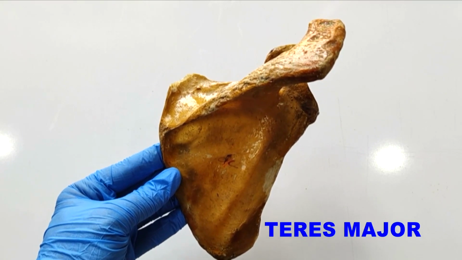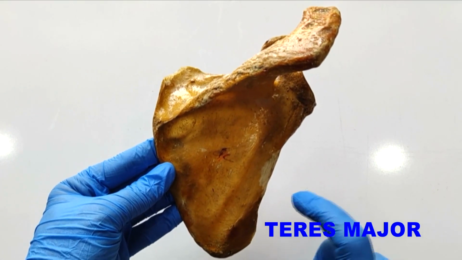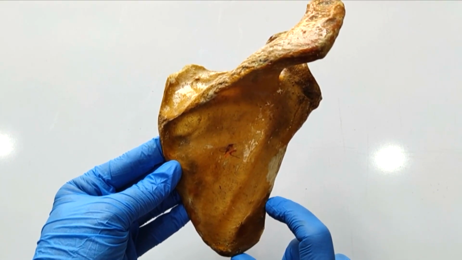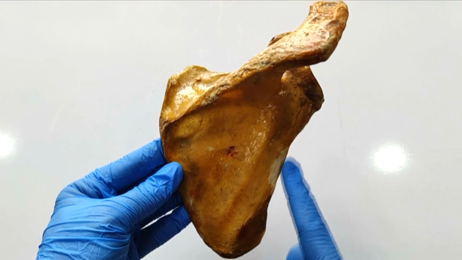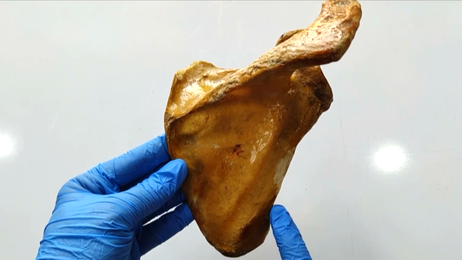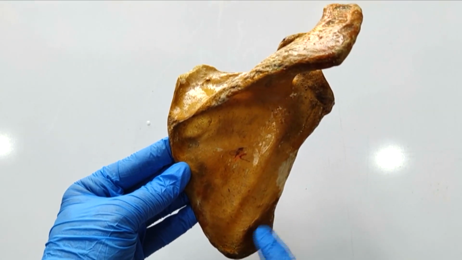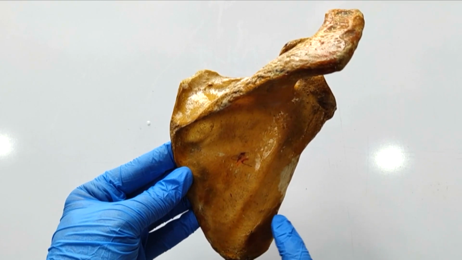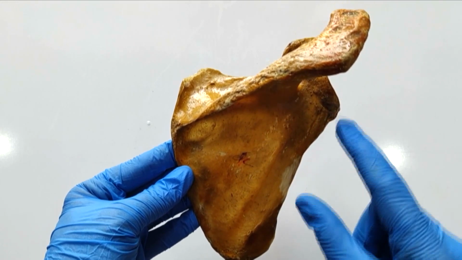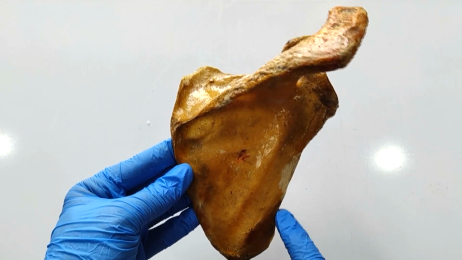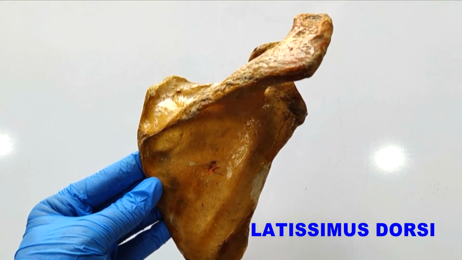Teres major muscle takes origin from below the attachment of teres minor, that is this part, the lower 1/3 of the lateral border. It is an oval part below the attachment of the teres minor near the lateral border. Now next is the latissimus dorsi.